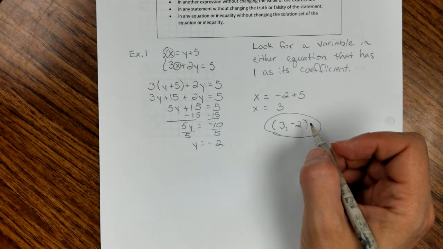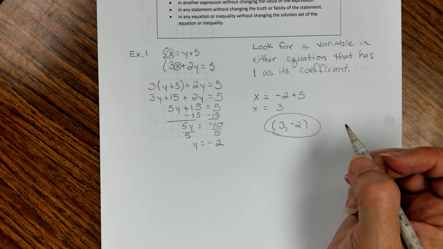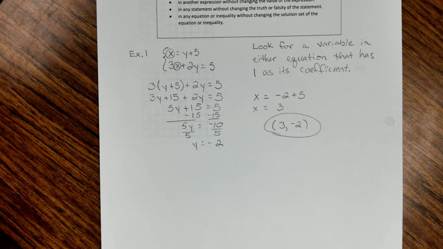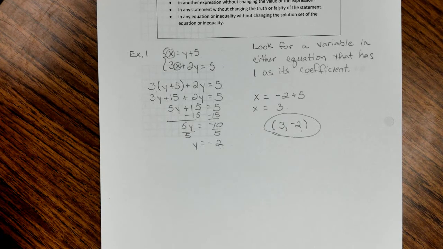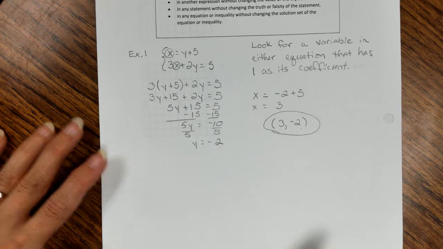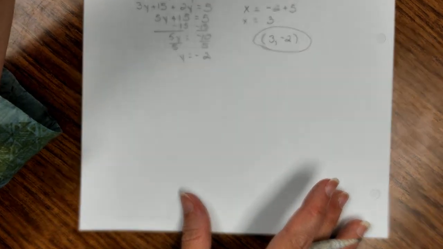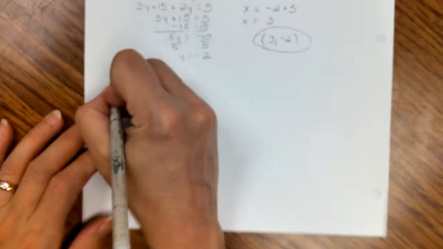Okay, your book has 3 examples. I'm seeing that we only really have room for one more example on this page. So I think we will do, well, yeah, that one's good. We're going to do example 2 from the book. You can look at example 3 on your own, just for another example to help you out.